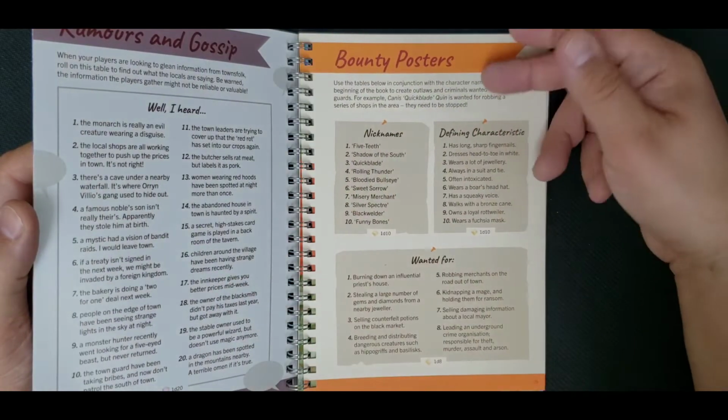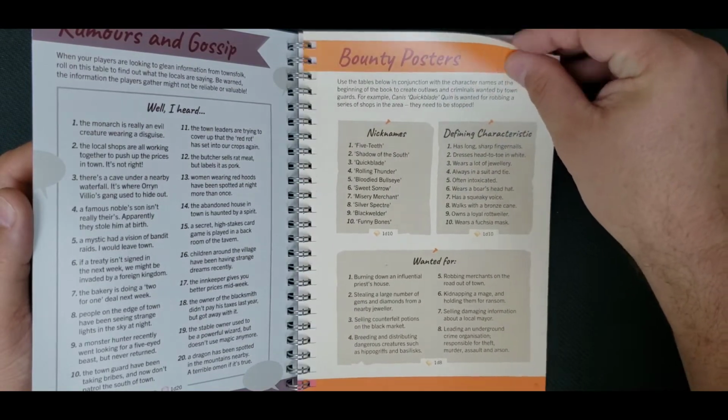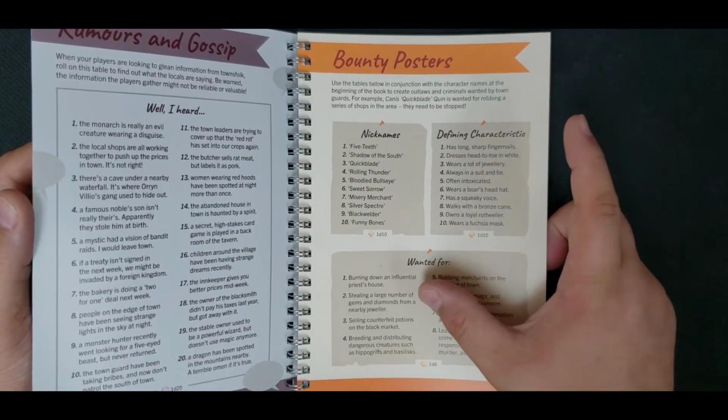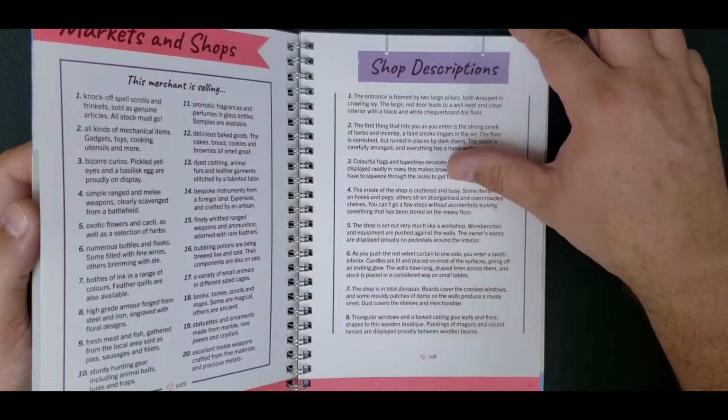Rumors and gossip, bounty posters. Look at that, 5 teeth, walks with a bronze cane, and is wanted for burning down an influential priest's house. Look how quickly you can just throw stuff together.